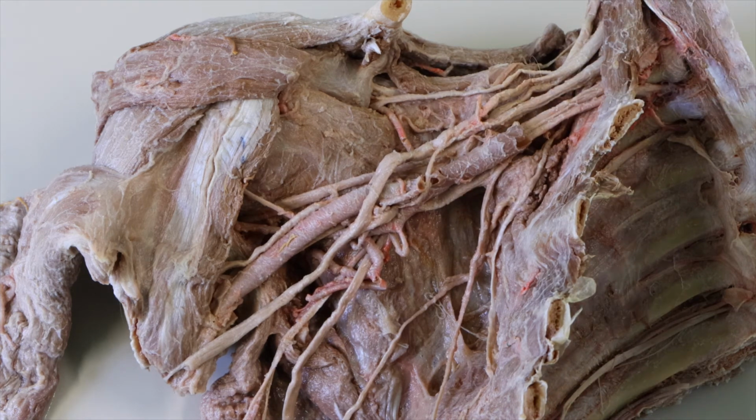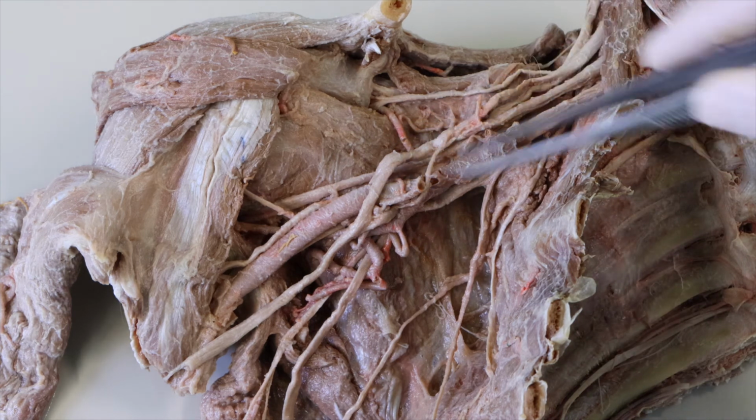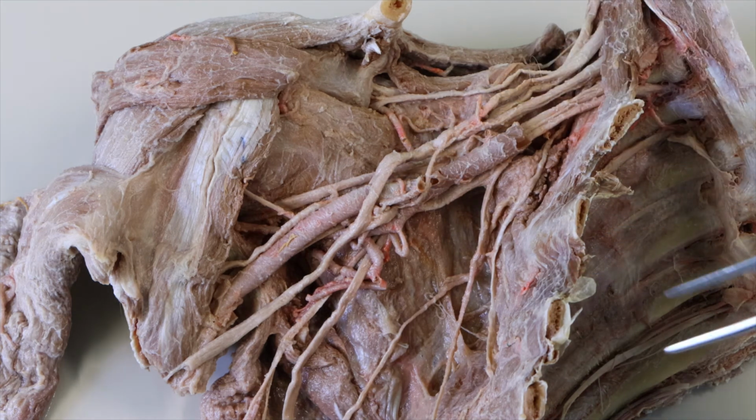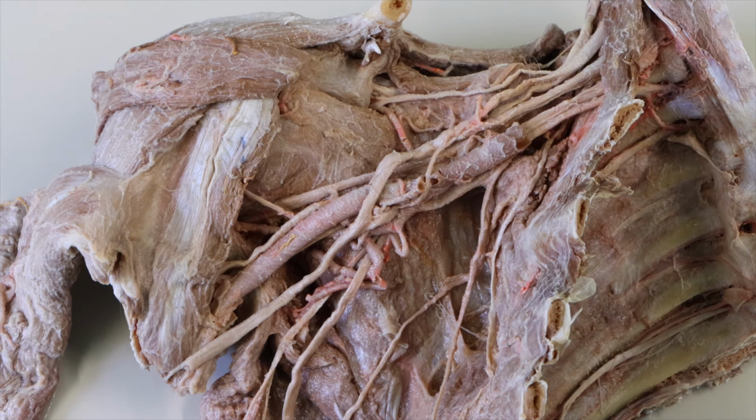Now, each cord passes through the axilla and gives some branches, which are the main branches of the brachial plexus, and they are considered the infraclavicular part of the brachial plexus.